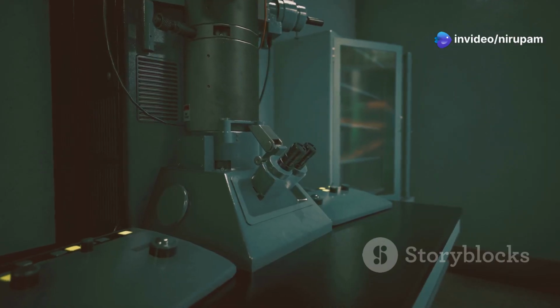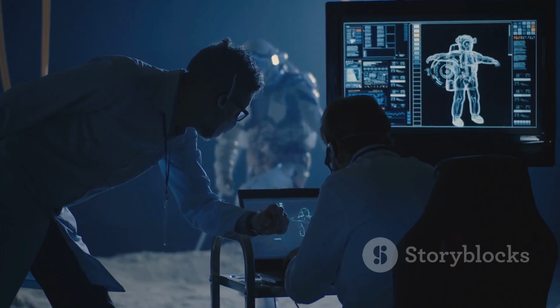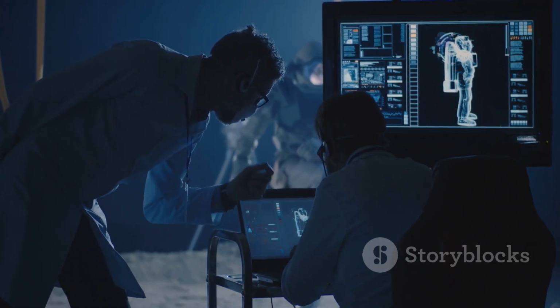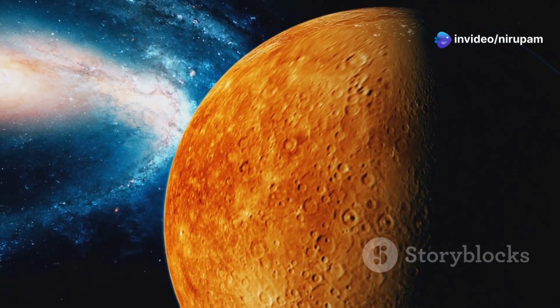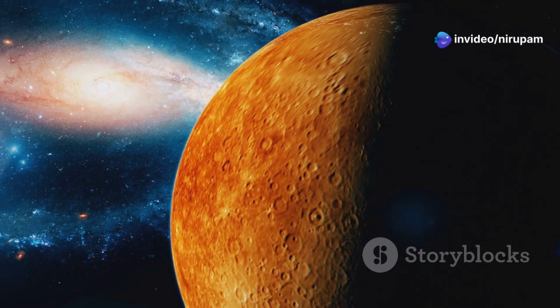Newton's gravity worked well for centuries. It explained the orbits of planets and the moon. It predicted the tides. But there were some things Newton's gravity couldn't quite explain. For example, the orbit of Mercury, the closest planet to the Sun, didn't quite match Newton's predictions.